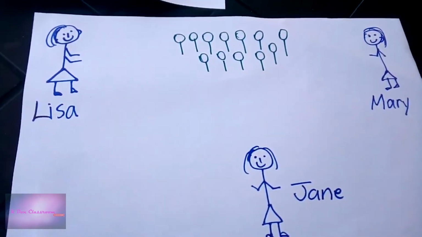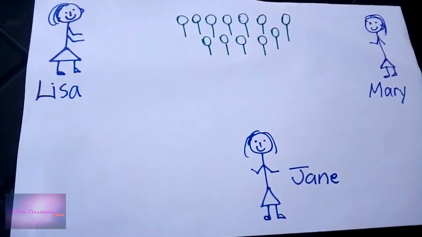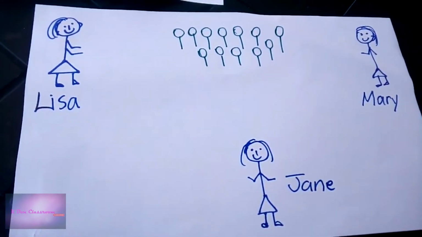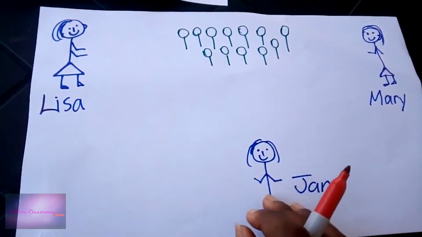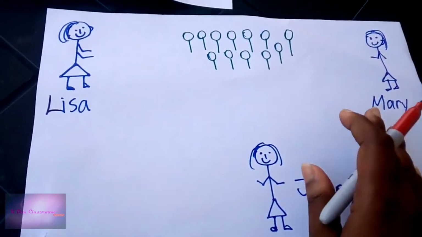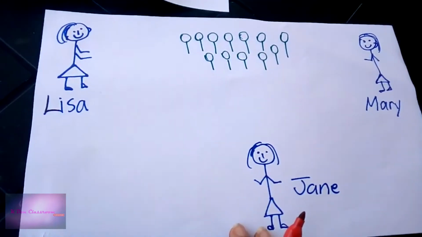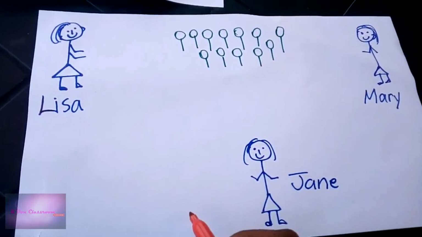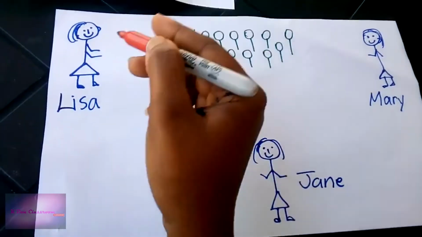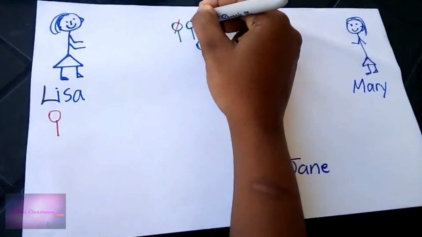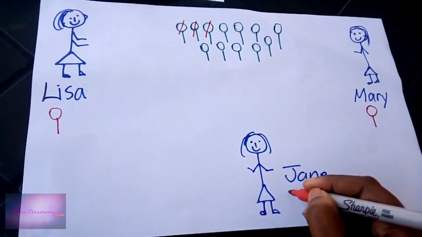Now each girl should get the same amount. So let us go ahead and share it. Now how many persons are there to get? We have 1, 2, 3 persons. So we can say we have 3 groups that should get equal amount of sweets. Now using the method I did earlier, we're going to go ahead and we're going to share it into groups. So I'm going to take one, give it to Lisa, give one to Mary, and I give one to Jane.